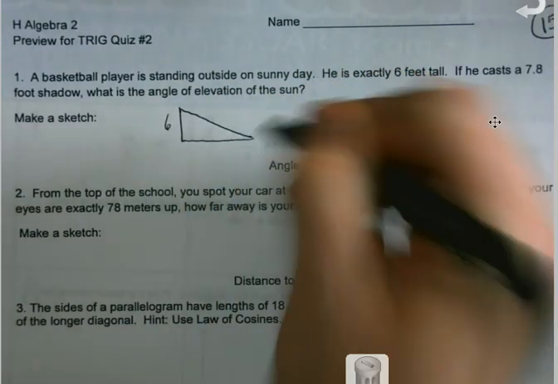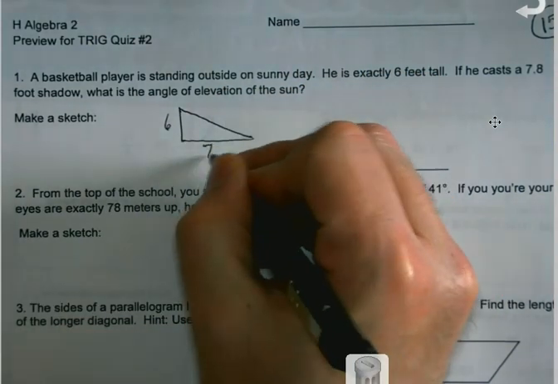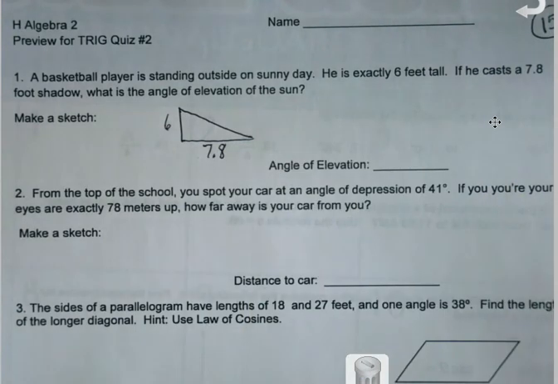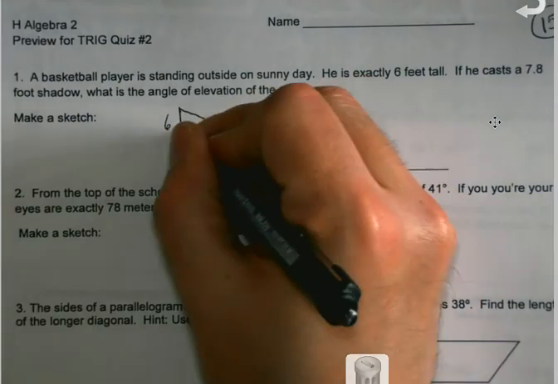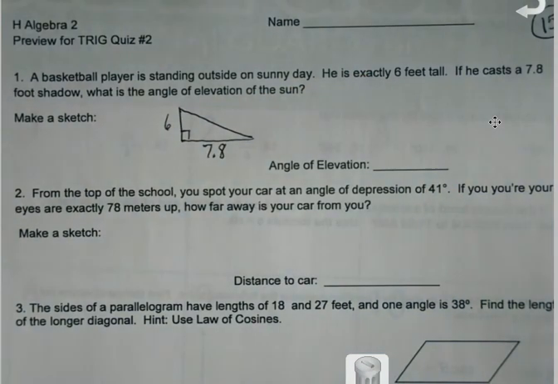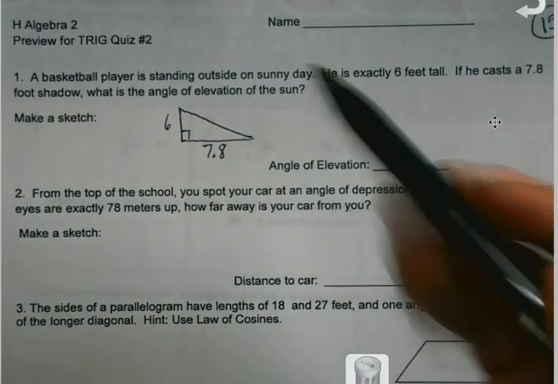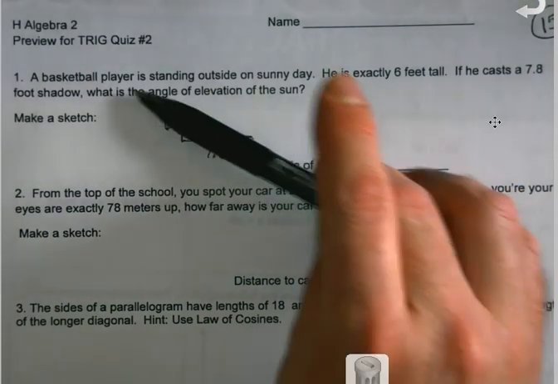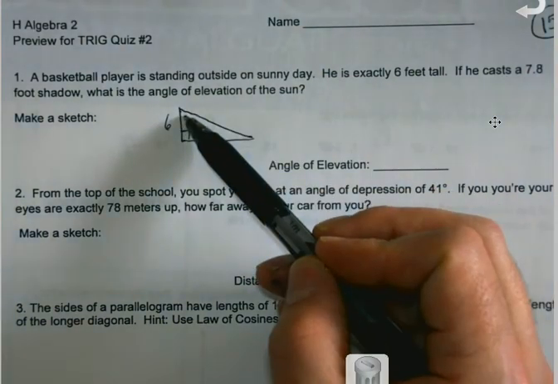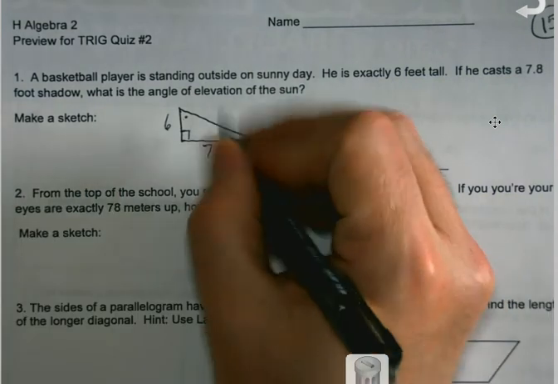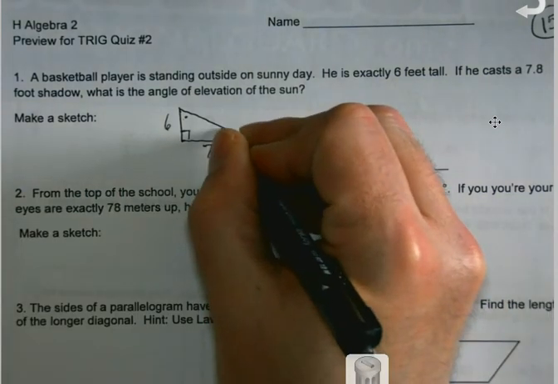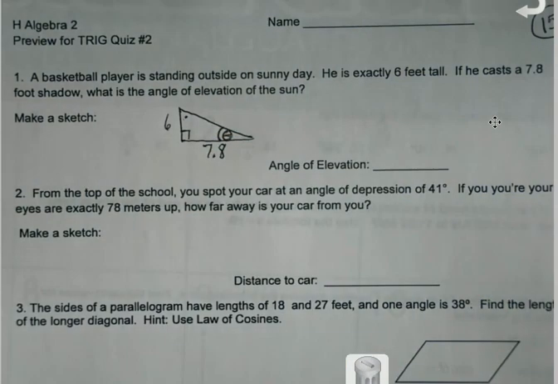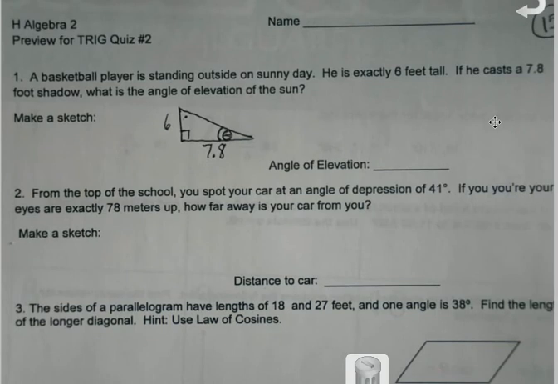Okay, a couple of things to make mention of. Your shadow, when you see them, is actually on the ground. So we want to make sure the 7.8 is on the ground, not on our hypotenuse. The other thing I want to make sure of is when you're thinking about an angle of elevation, you're looking at an angle that's going upward. This would not be an angle of elevation up here. So I'm looking for the angle that's formed right there between the ground and the top of this basketball player's head, which is forming this shadow.